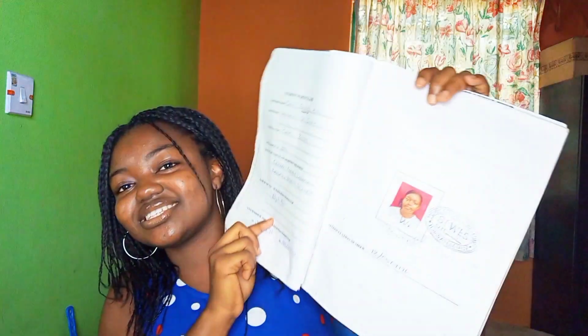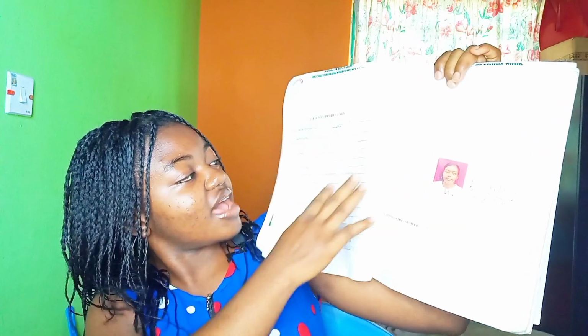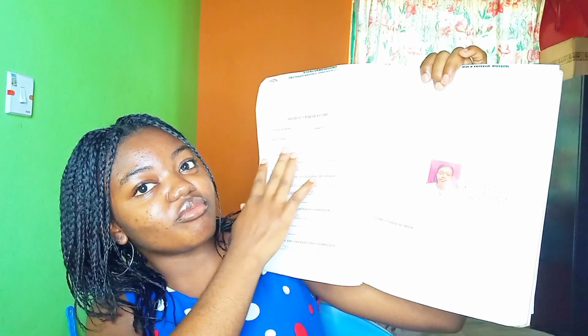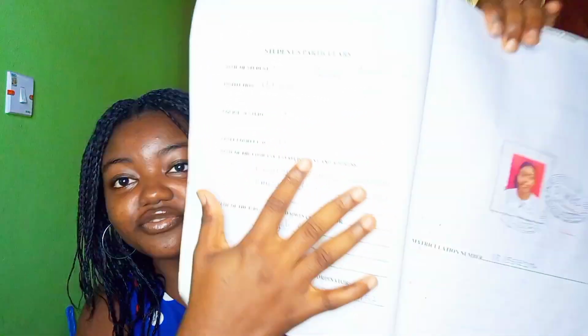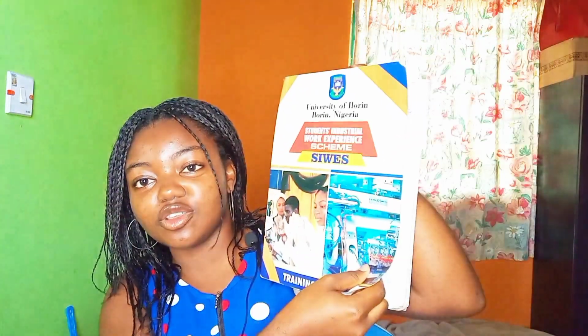All right, this is the page, student particulars. You might not be seeing it very well, but if you are a University of Ilorin student, once you get this logbook, you know the page I'm talking about.